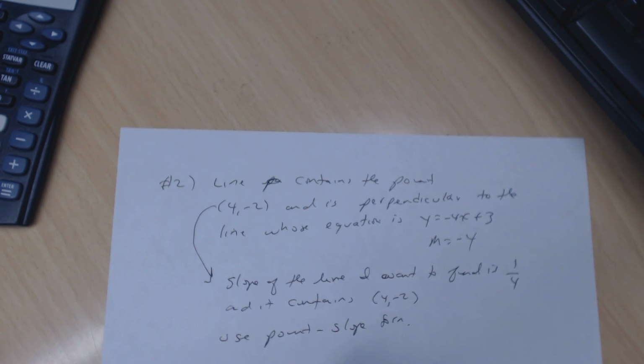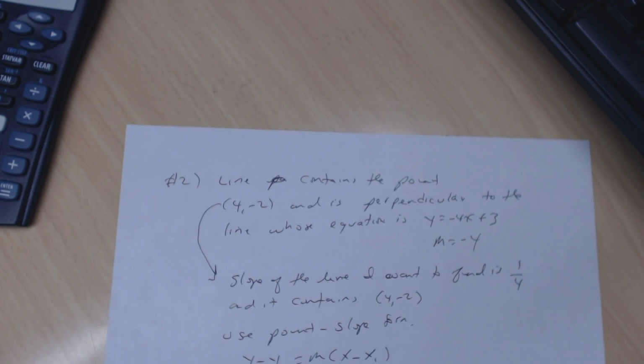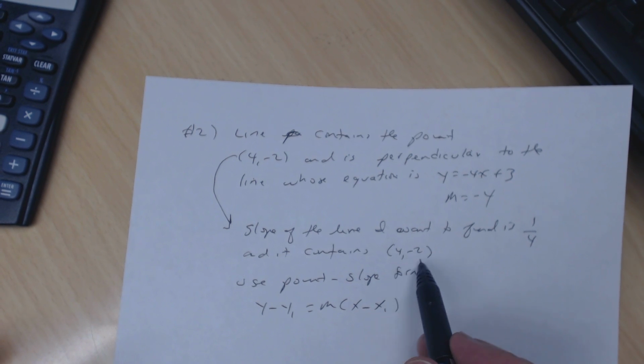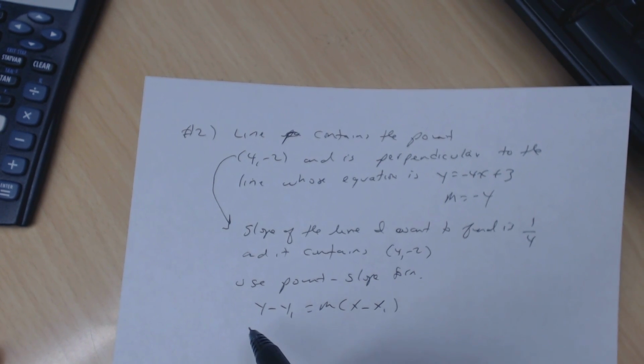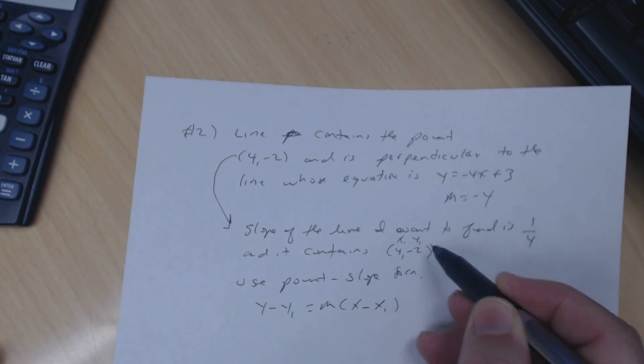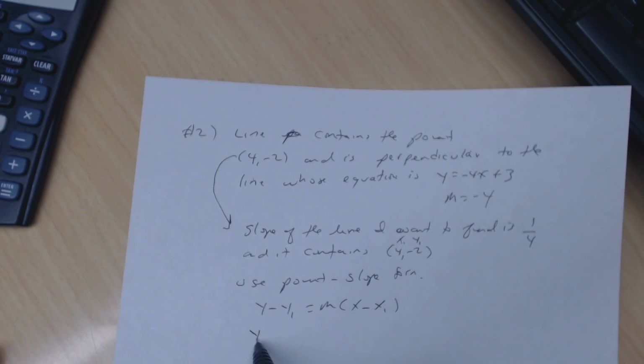Okay, so when you use point-slope form, I get y minus y1 equals the slope times x minus x1. And then you just plug in. Now remember though, make sure you substitute 4, negative 2 back into x1, y1. Never use y and x. That's going to be the variables in your equation. So this is x1, y1. Okay, so y subtract a negative 2 equals the slope, which is 1/4, times x minus 4.